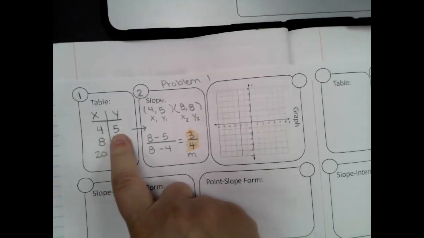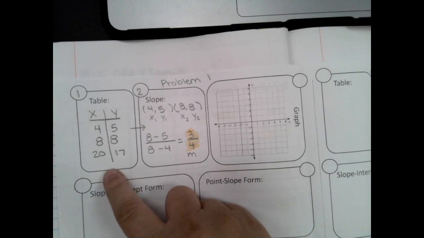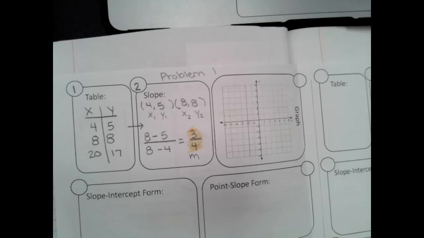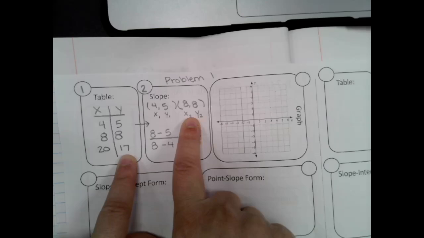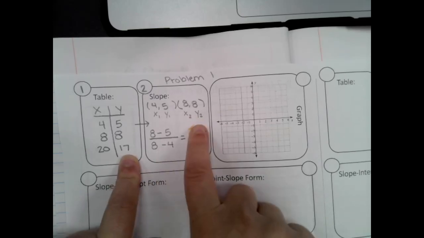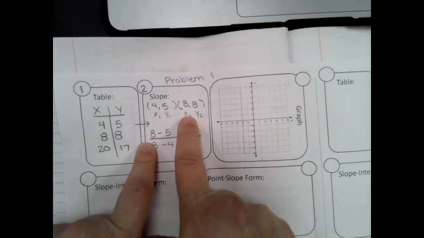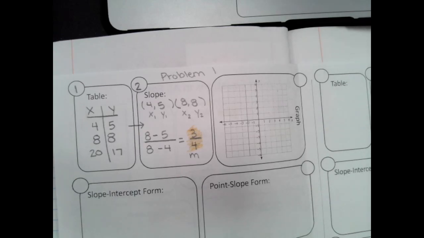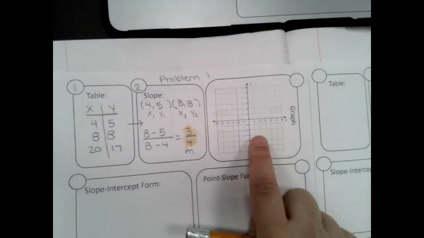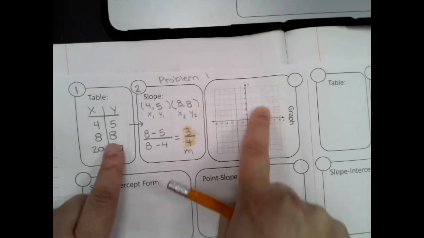All right, so we started with our table, x and y. We had 4, 5, 8, 8. And then we used that table. We picked 2 points to find our slope, 4, 5 and 8, 8. So we did 8 minus 5 is 3, 8 minus 4 is 4. So we have points and we have slope. We could go on the graph at this time and do 4, 5, but we can't really do any other points. So what would be our next step?